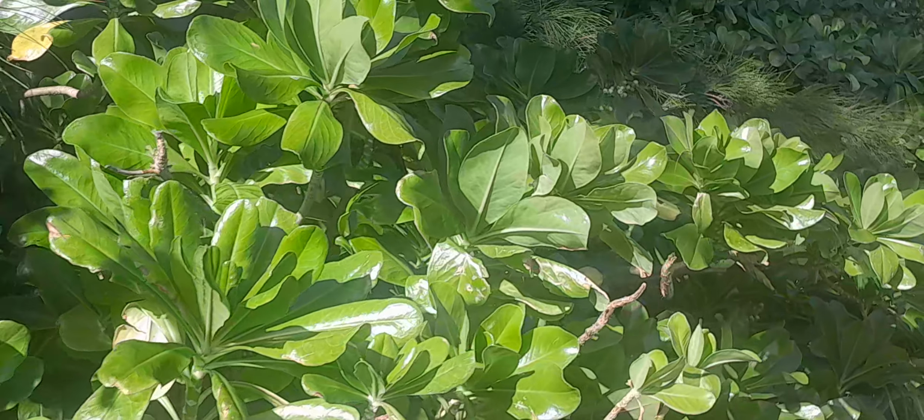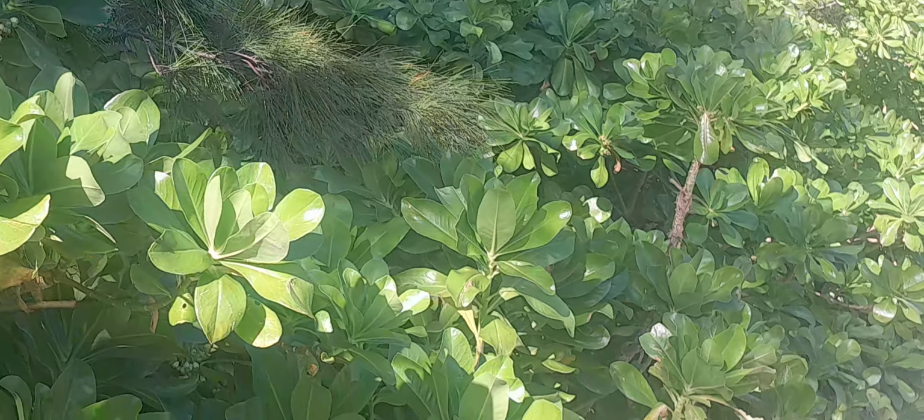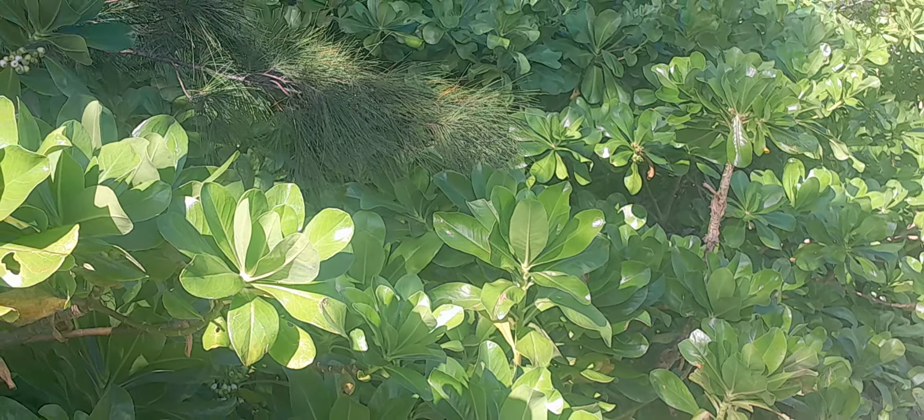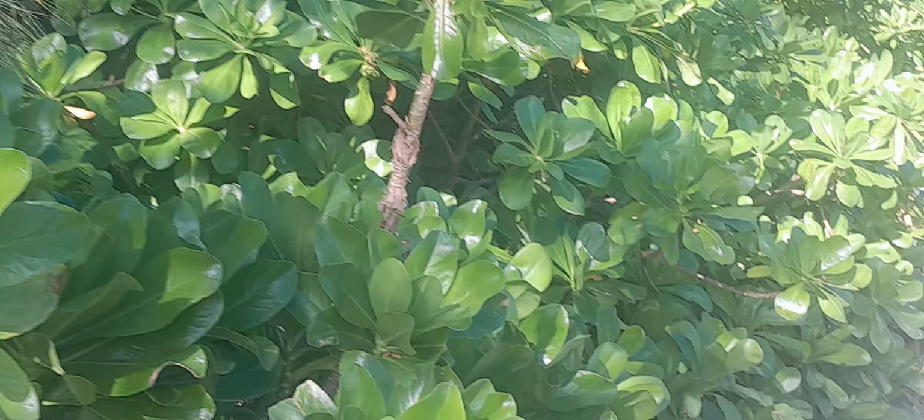Now, when you look at the landscape, you find that Casuarina trees, see those birds? Yeah, Casuarina trees, you can find them growing around.